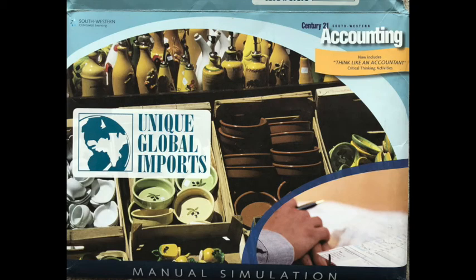Over the next couple weeks, we are going to be working for Unique Global Imports. It's a manual simulation that will allow you to look at source documents, journalize, and post. Every week you will be given an assignment. There is a due date, and it is expected to be done by that date. After you submit it, and I get all of the assignments, I will correct them and get them back to you. You will not start the next portion until the following week.